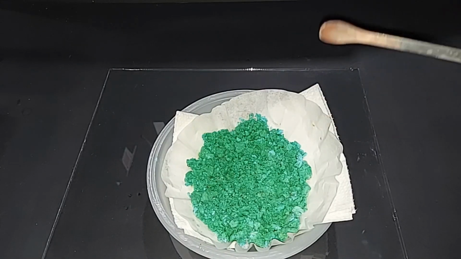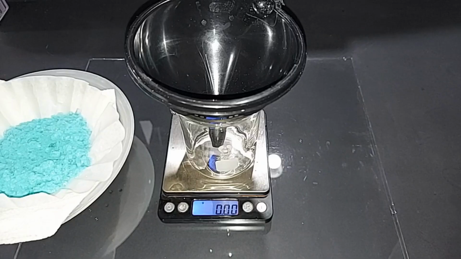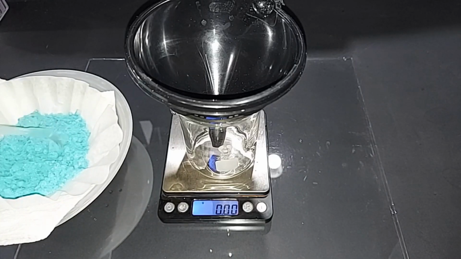This should dry pretty quickly, and I will come back and weigh it, but I don't think the weight will mean much as far as the stoichiometry goes, because we took part of it, a third of it, for the copper 1 chloride demonstration. Our copper 2 chloride is completely dried and ready to weigh.